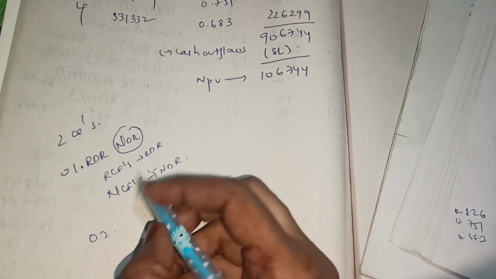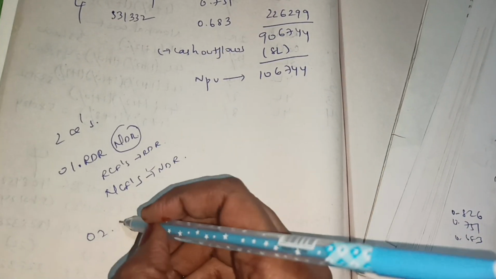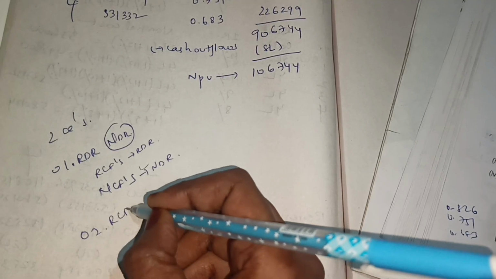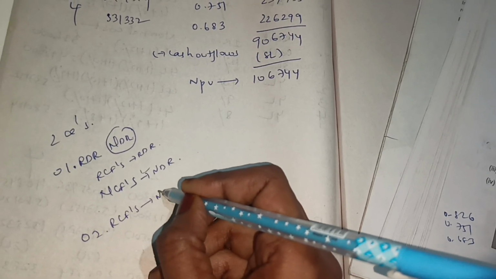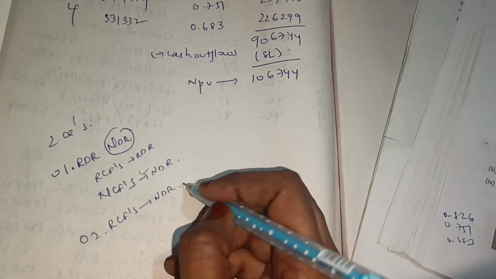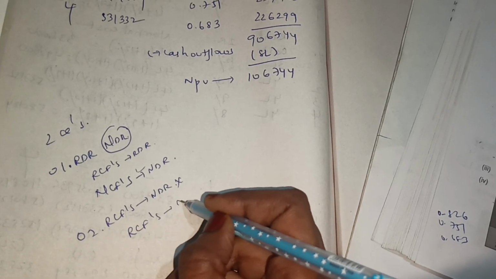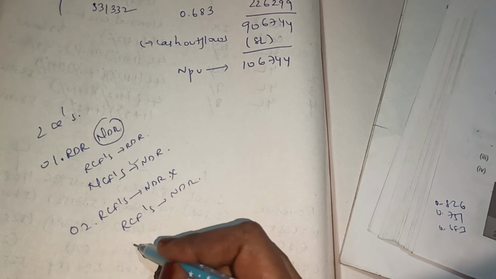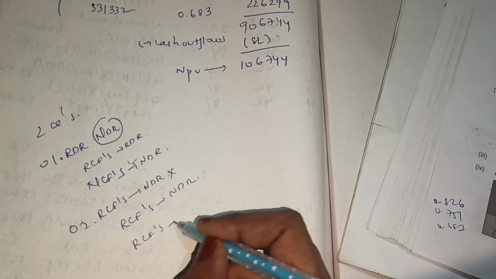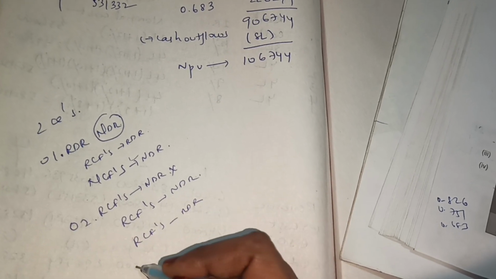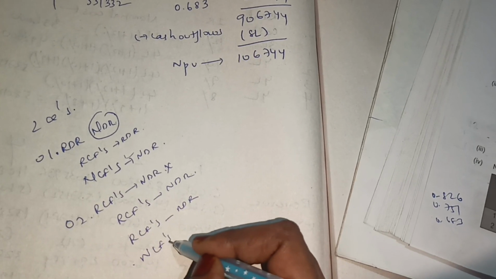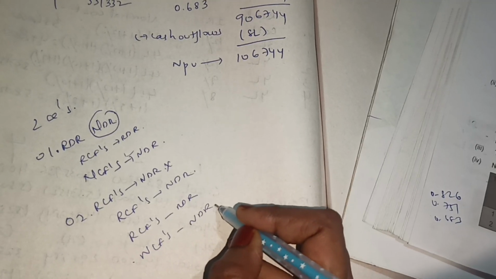The second doubt is why we are not solving problem with the help of real cash flows and nominal discounting rate. The answer is, you cannot use real cash flows with nominal discounting rate. You can use only real cash flows with real discounting rate and nominal cash flows with nominal discounting rate.